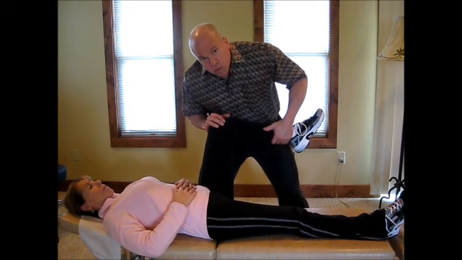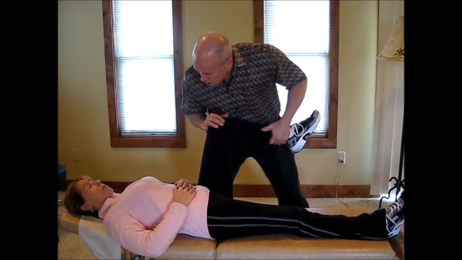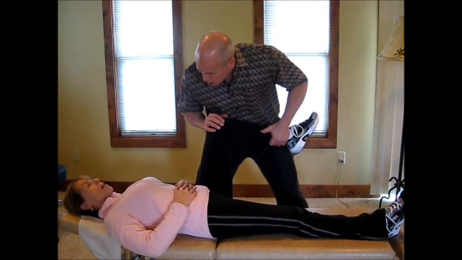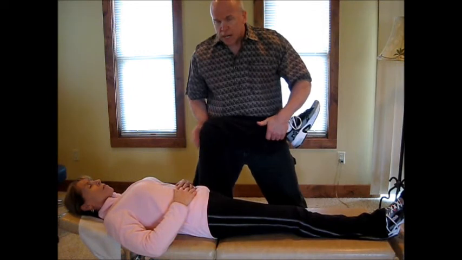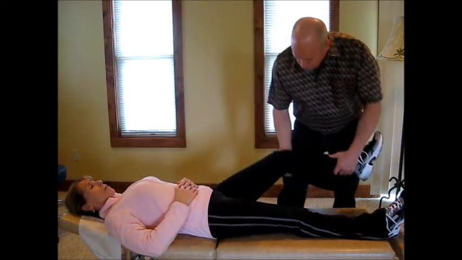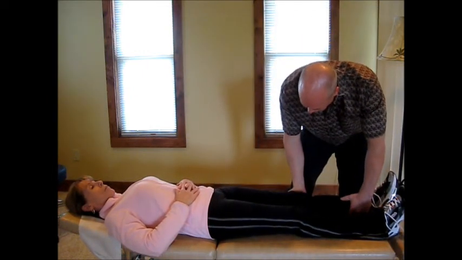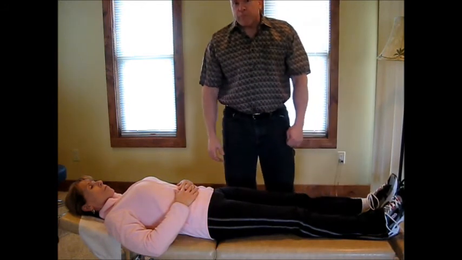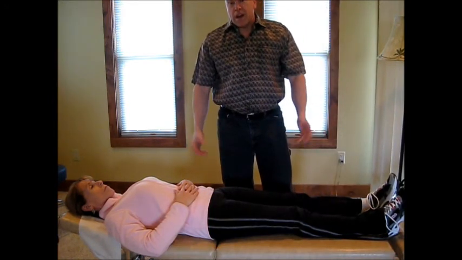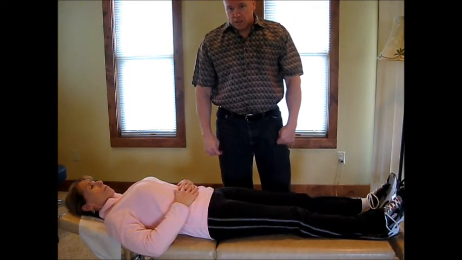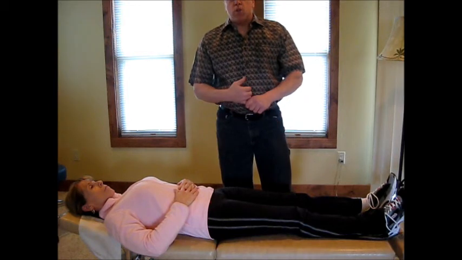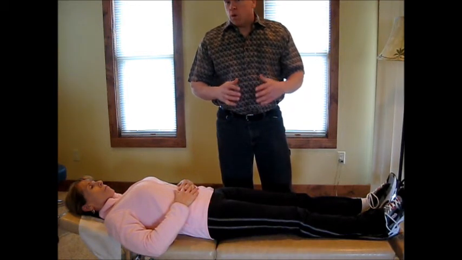Take it all the way to end range of motion. Any pain? Oh, my back. Oh, my leg. Okay, got it. Non-physiologic exam findings.